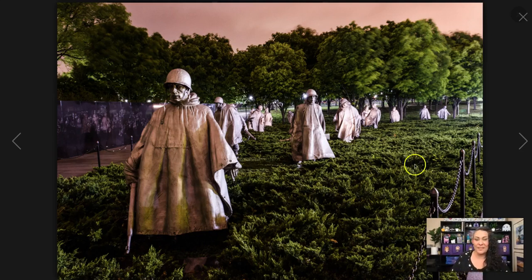So this is in Washington DC, a very touristy place. This is the Korean War memorial. I went during the middle of the day, but there were so many people there that I really couldn't get a good shot. I knew if I came at night, one, there'd be fewer people, and two, I could play with my long shutter speeds and it'd be no big deal. I could still get some quality images.